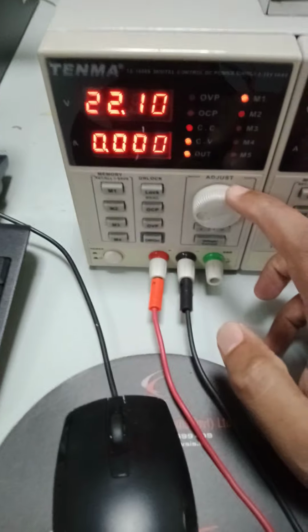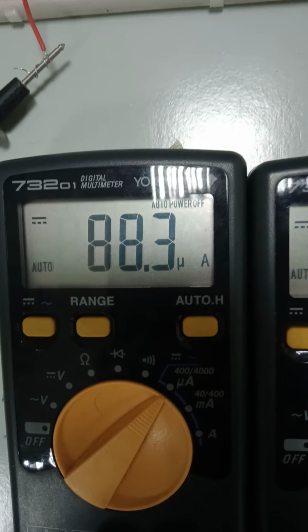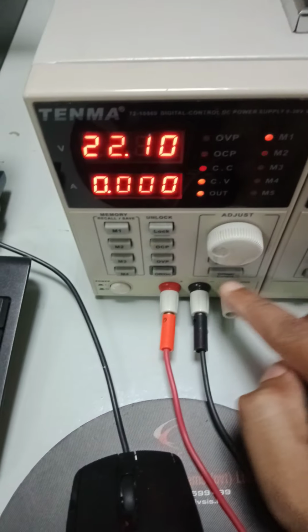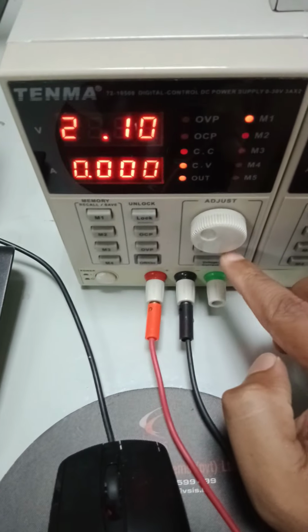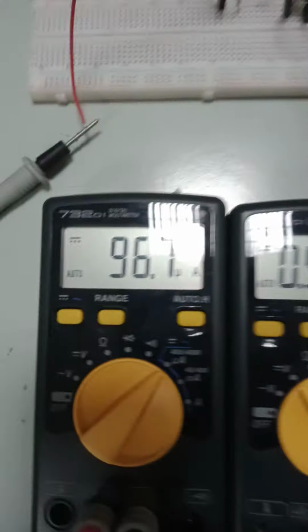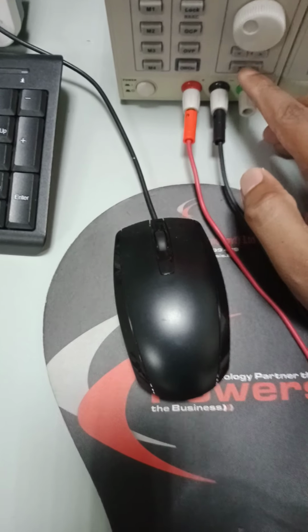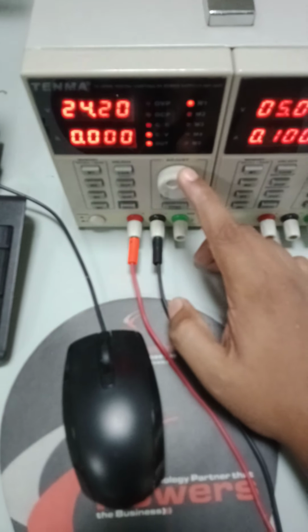Right, 22, and when I adjust it to 22, this is 88.3 or something, right? Then I will further adjust this, like 24. Now it is about 96.6 or 5 something. So therefore I will try to increase it here, right?